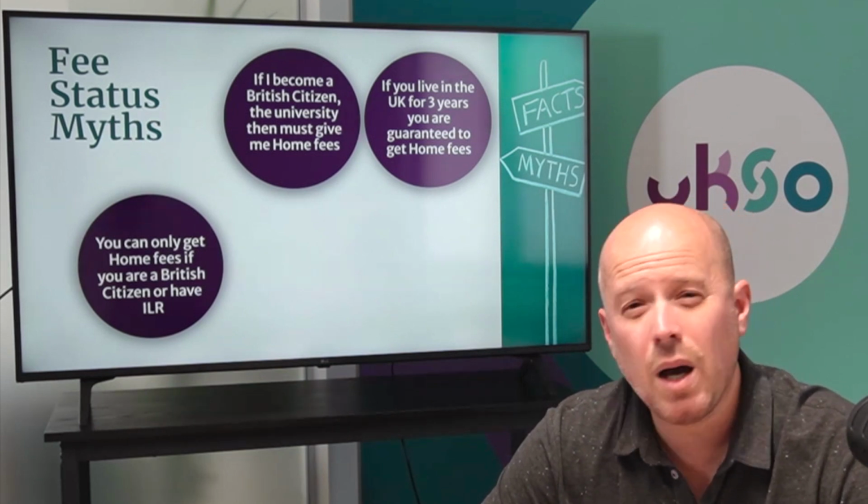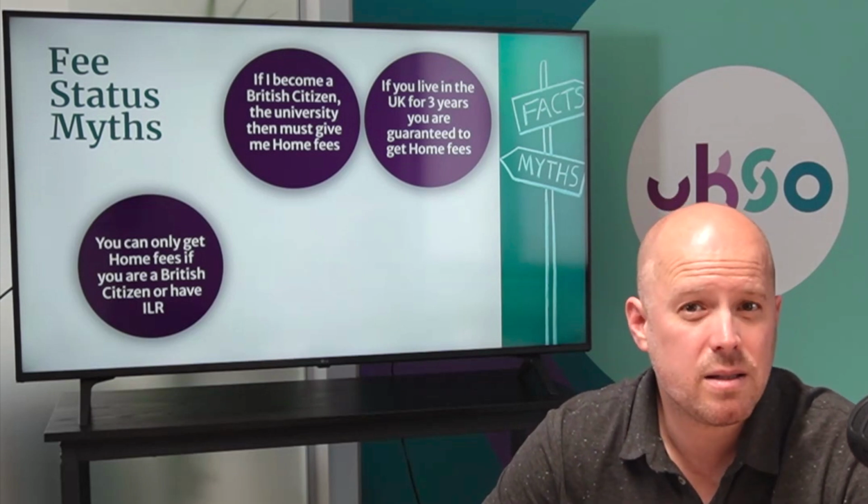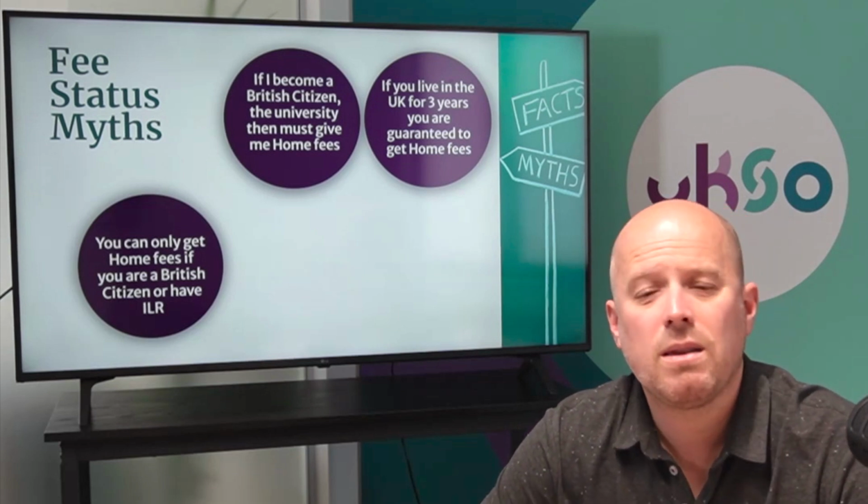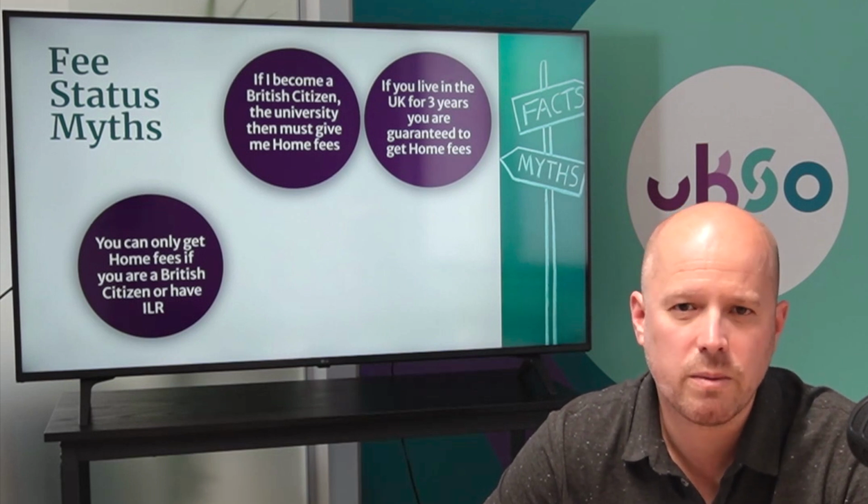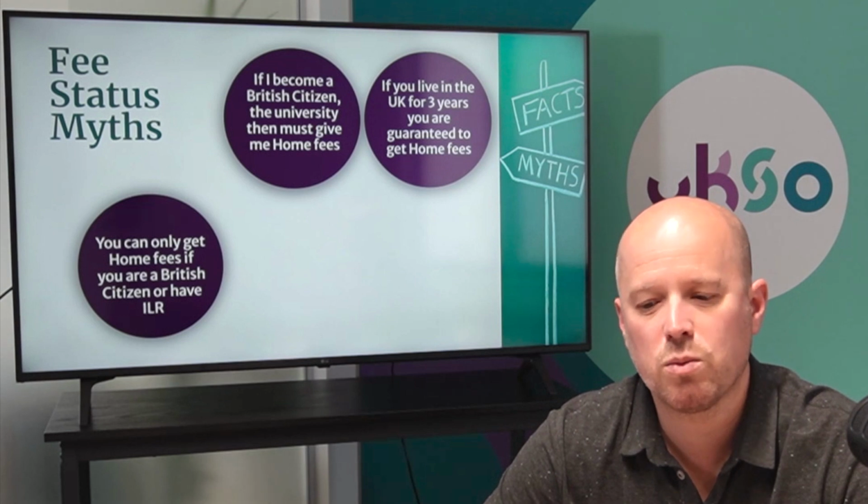So it might be the case that you are living in the UK for many years and still that residence in the UK does not count to get home fees at UK universities. Especially if you are in the UK mainly for full-time education, then that could be a problem in terms of getting home fees. We'll talk that through so you can understand it more in the presentation.